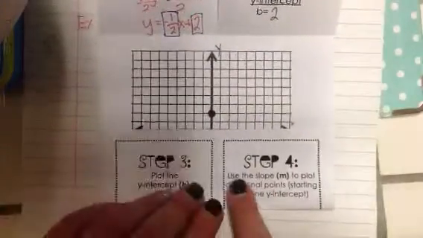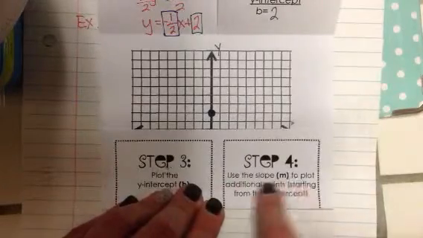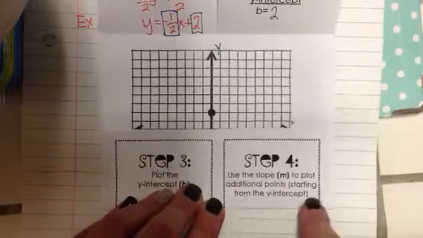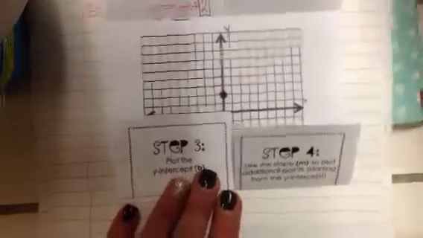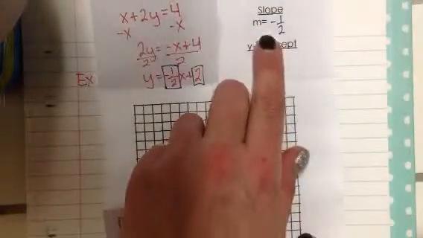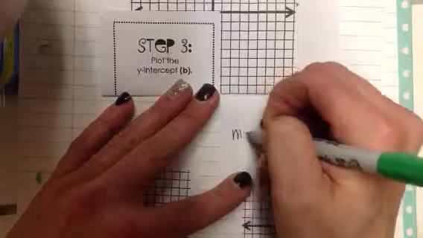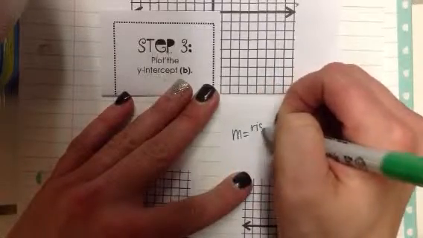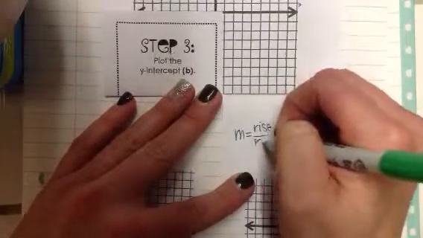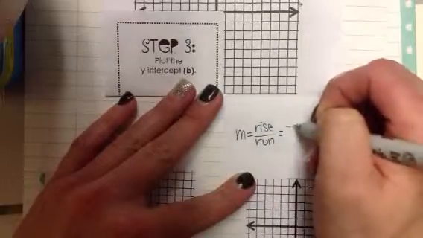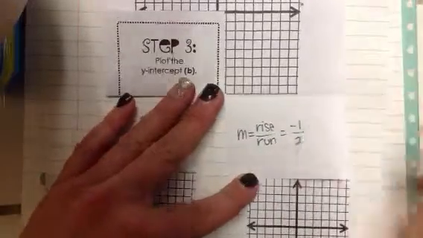Step 4 wants us to use slope, m, to plot the additional points starting from the y-intercept. So if we look back up here at step 2, we know that our slope equals negative 1/2. So we know that m equals rise over run, and that our slope is negative 1/2.